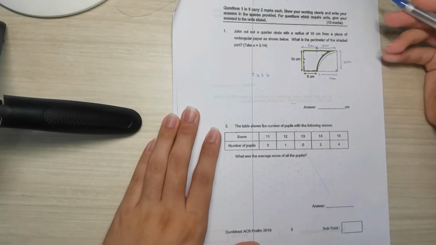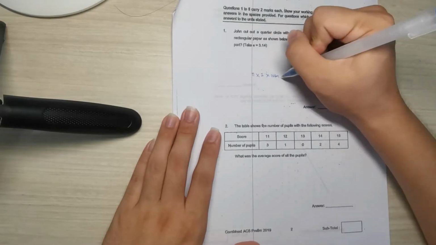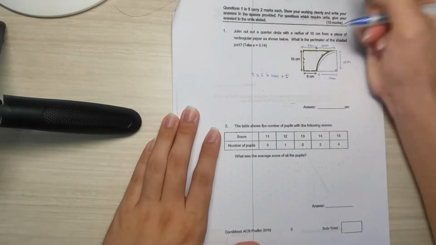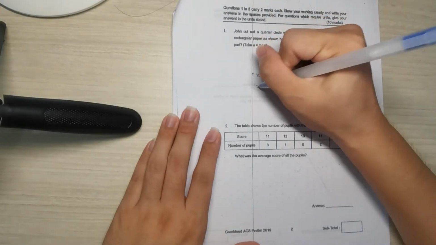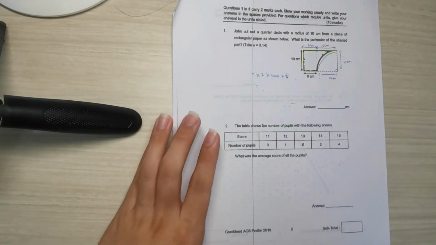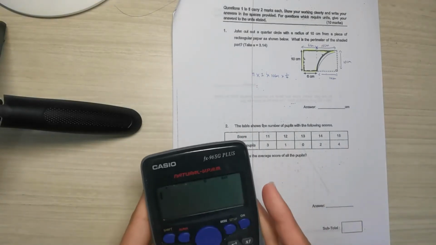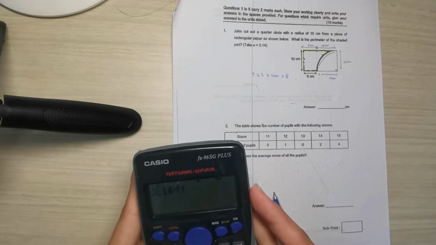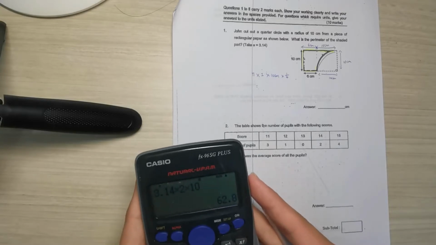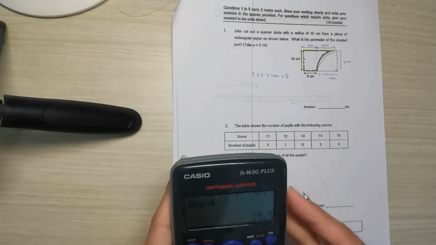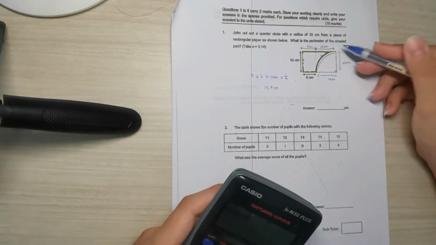Here the radius is 10 cm. And not forgetting, you need to times 1/4, because this is a quarter circle. You're not finding the circumference for a full circle. So let's calculate the answer. Pi, so 3.14 times 2 times 10, that is 62.8, divided by 4. So you should get 15.7 cm, and this is this part.